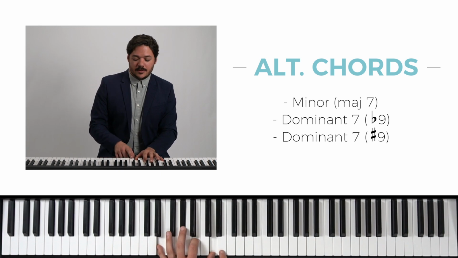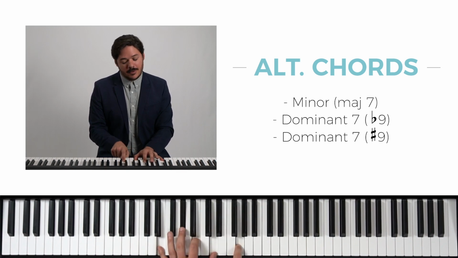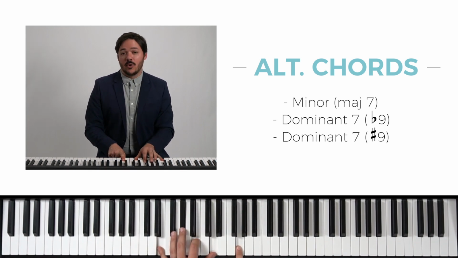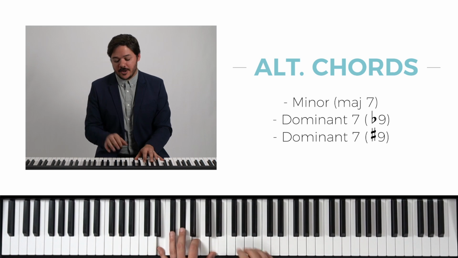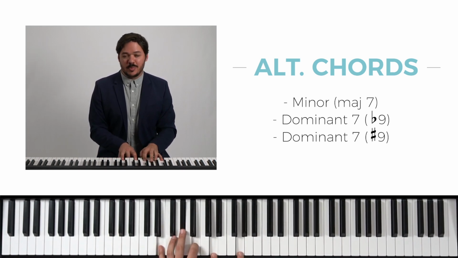Okay? Well, the 9 in the key of E is actually F sharp. So if we sharp that, that means bring it up a half step. There's our sharp 9. Or, remember, it's also our minor third. So here would be the technical spelling of this chord, E7 sharp 9.